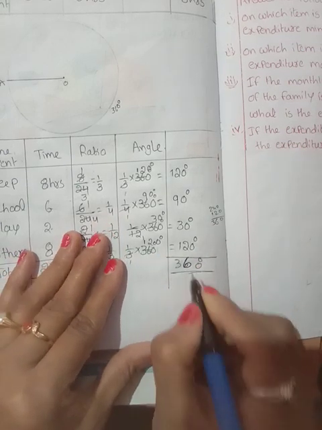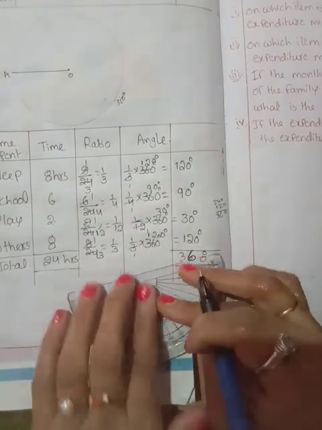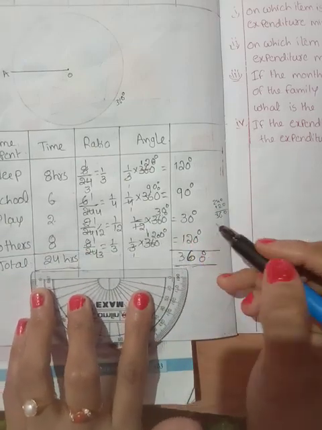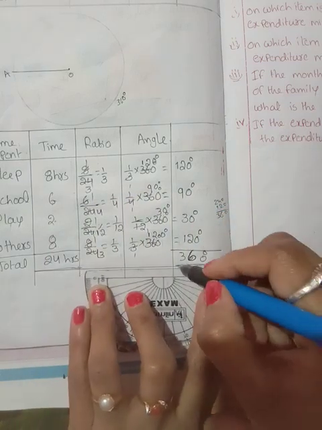Gagan Sai, understood neatly? All the angles sum to 360 degrees.